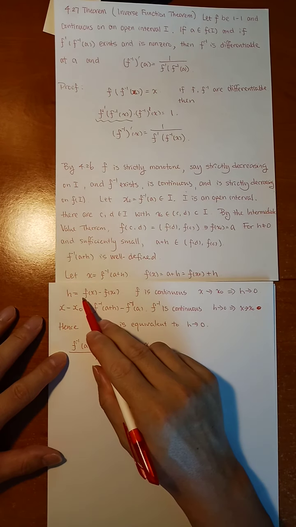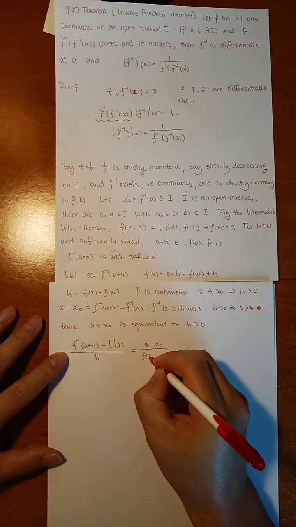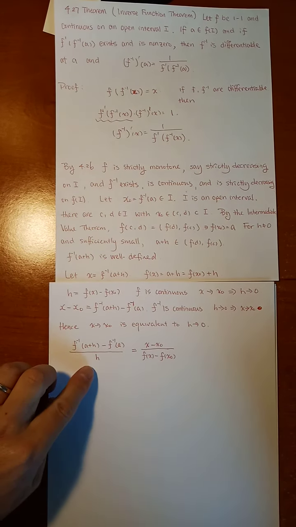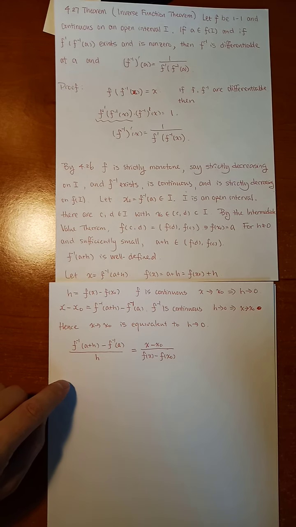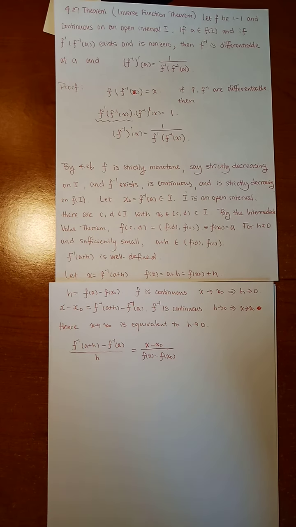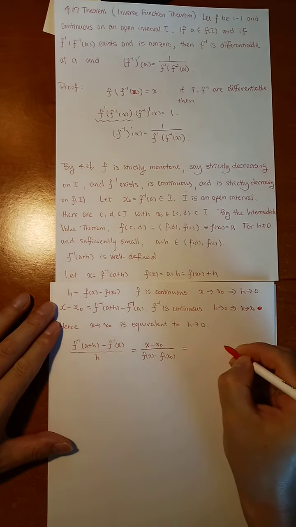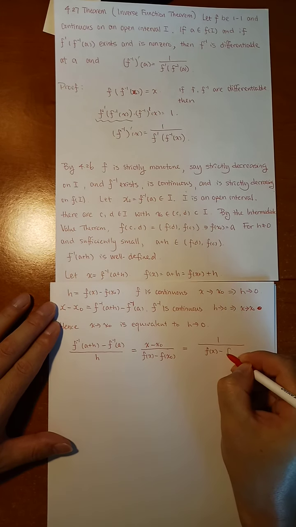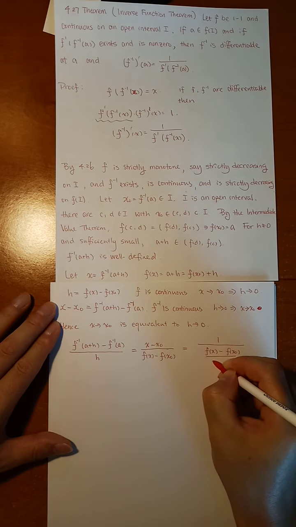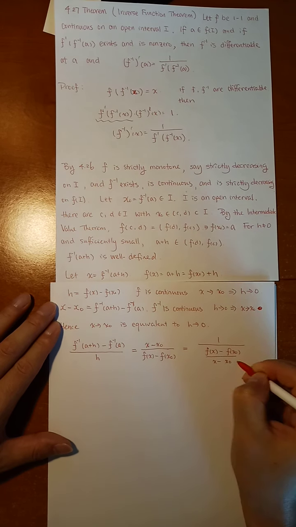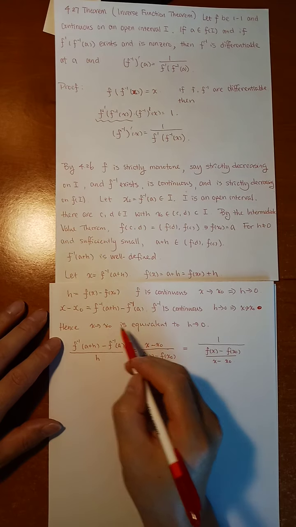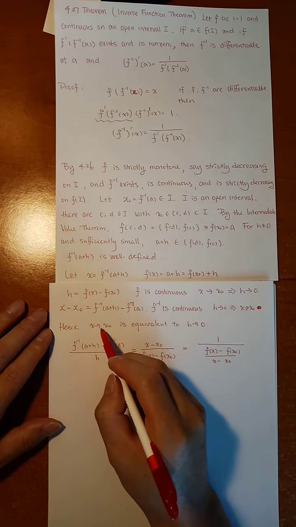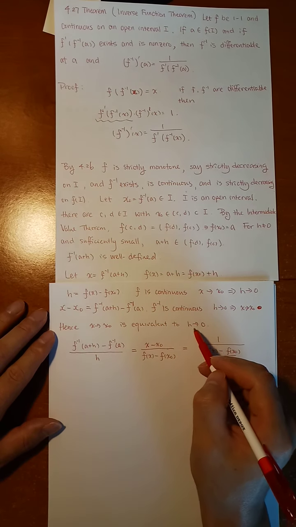And h is f of x minus f of x0. We just transform from a and h to x and x0, and of course we flip this to the denominator. Remember that x approaches x0 is equivalent to h approaches 0.